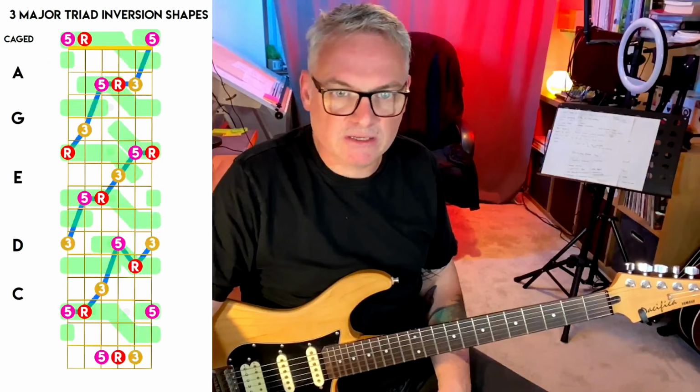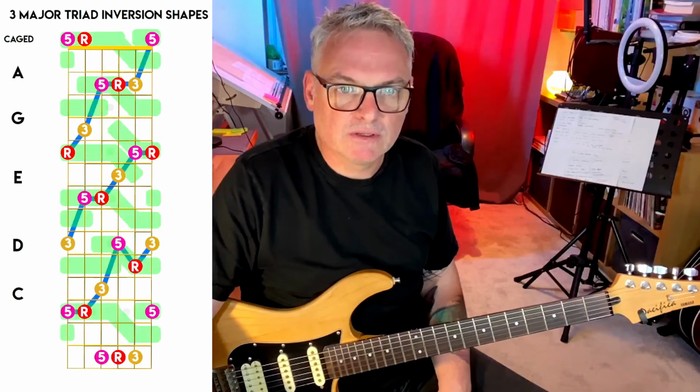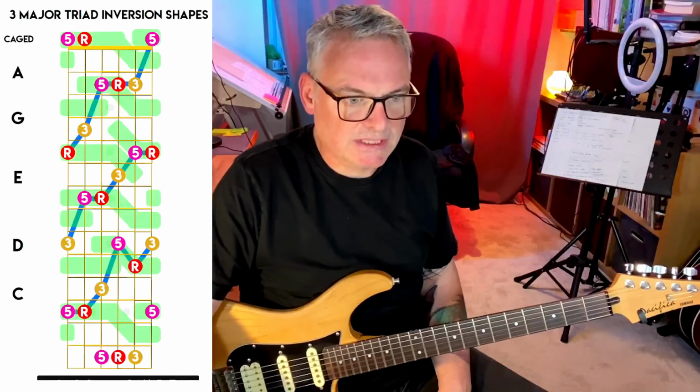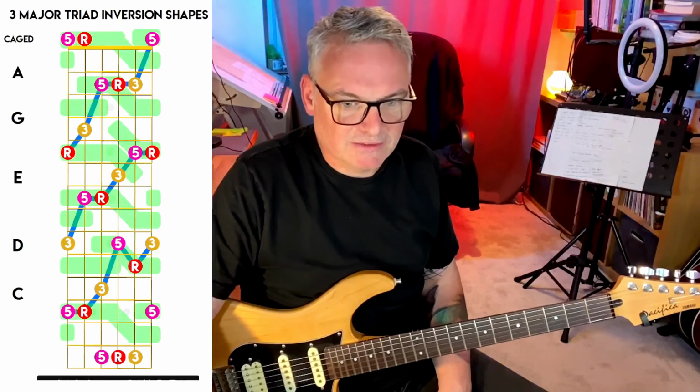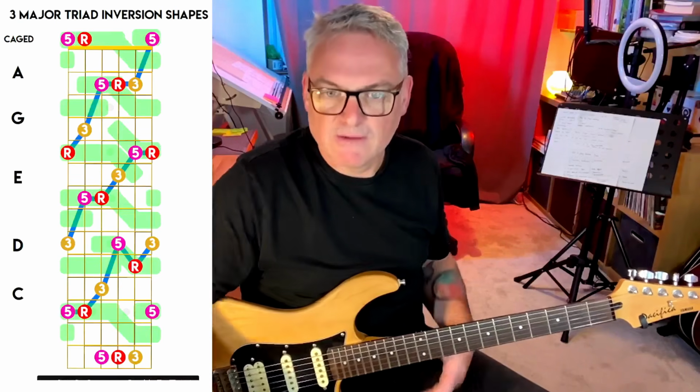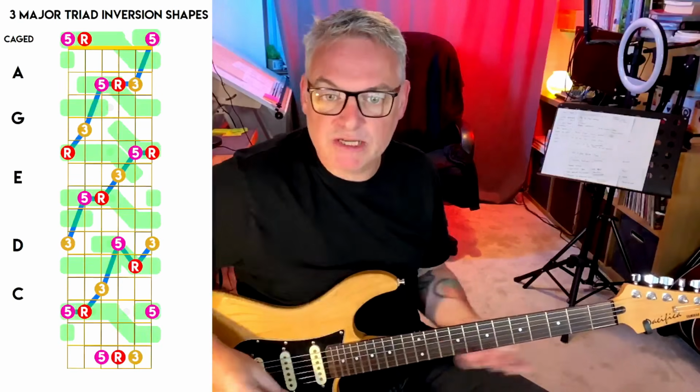Here, the major triad inversion one here. There we go. And get rid of that there. Is that there? Oh, hang on. Technology. Right, so technology. There we go. So we've got back on the major one.